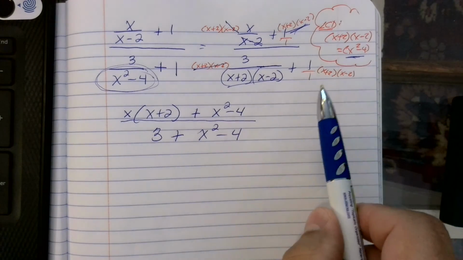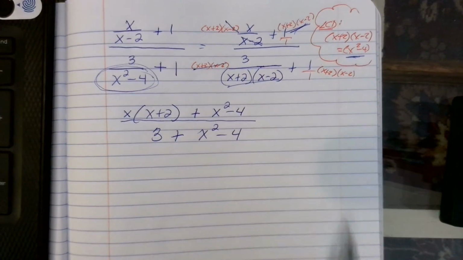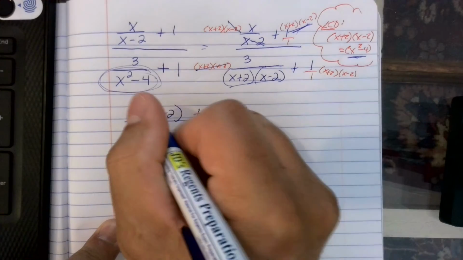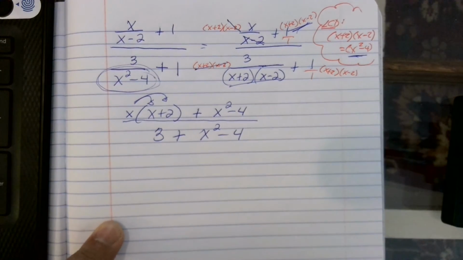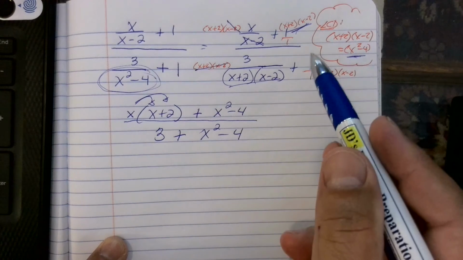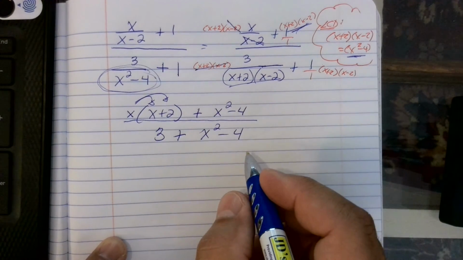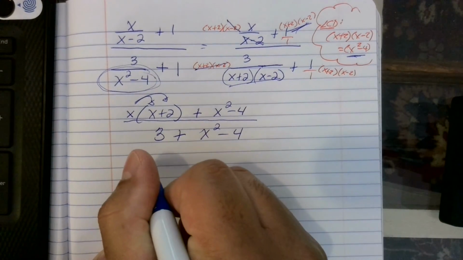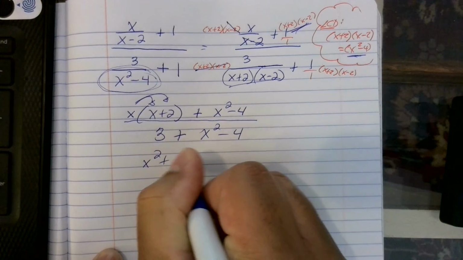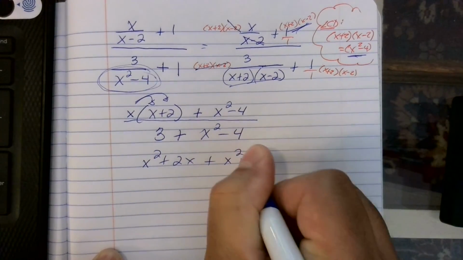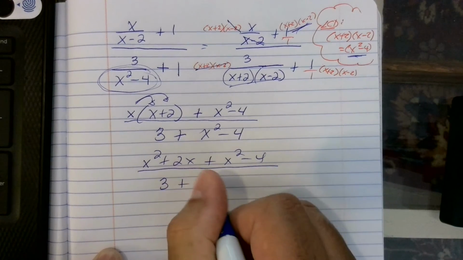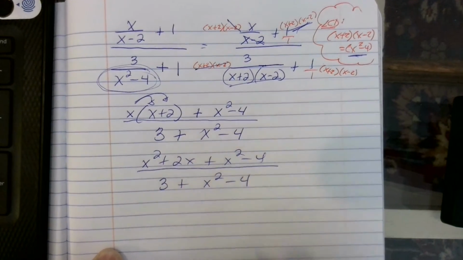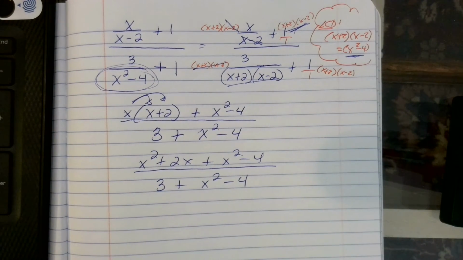You could write it as x plus 2, x minus 2 up here, but eventually we're going to have to get rid of the parentheses by distributing. So if you don't do it back here, you'll have to do it here. It doesn't make a difference. So it looks like I'm going to have x squared plus 2x plus x squared minus 4 all over 3 plus x squared minus 4. I remove my parentheses. Now I can combine my like terms.